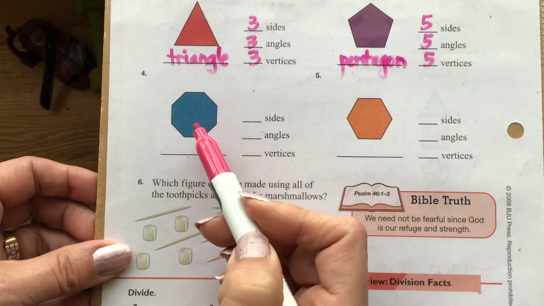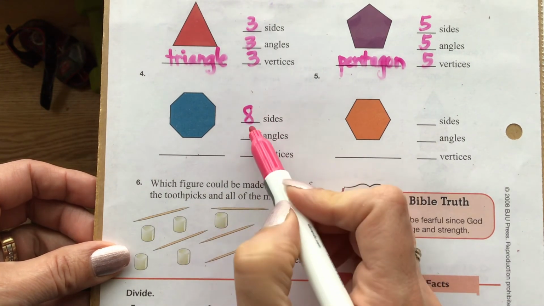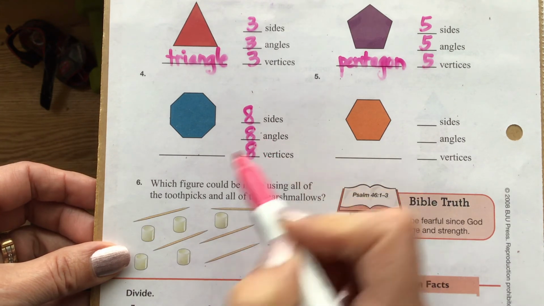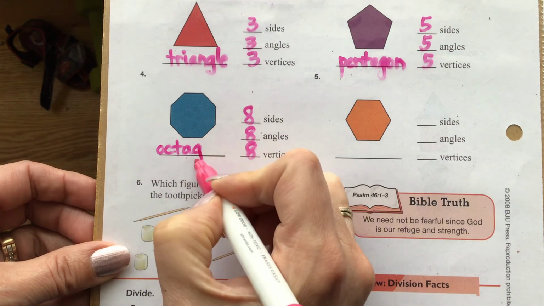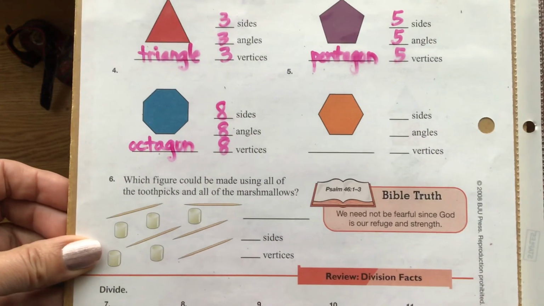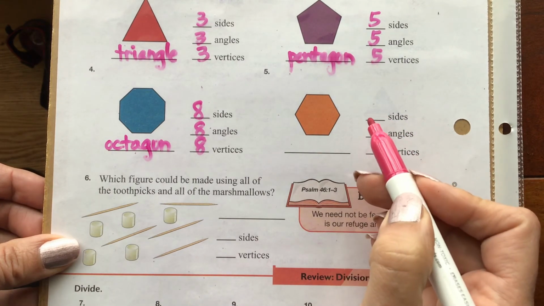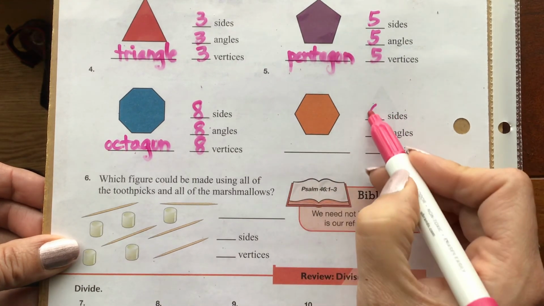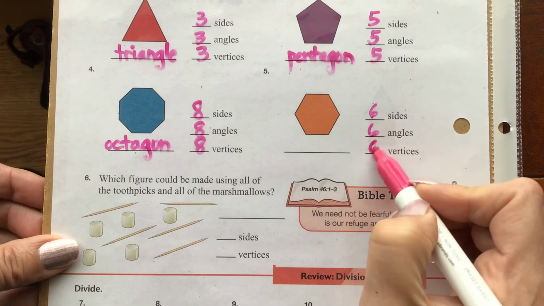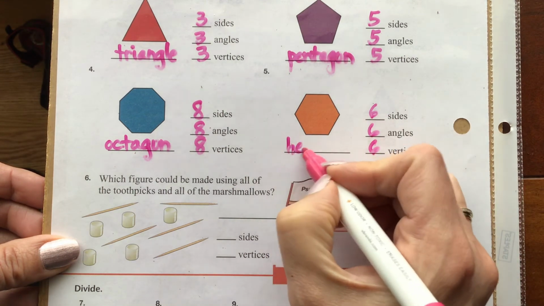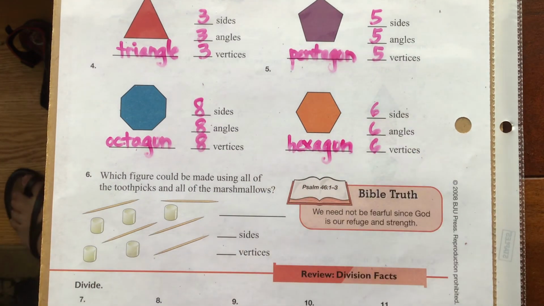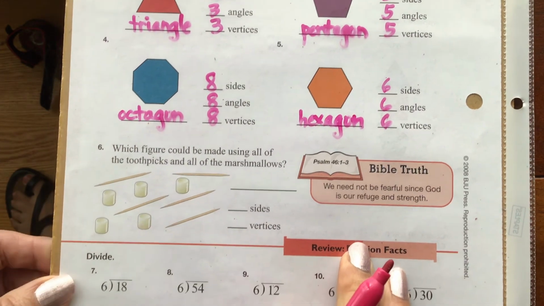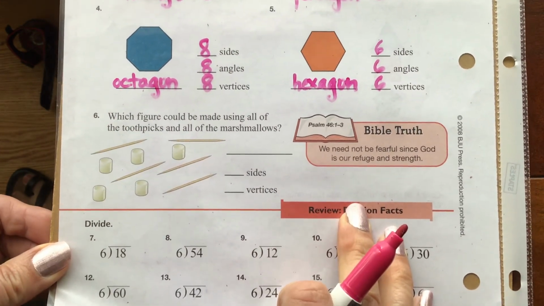Here in our blue shape, we have 8 sides, 8 angles, and 8 vertices. This is called an octagon. Octagon. And the last shape in this section, it has 6 sides, 6 angles, and 6 vertices. We call that a hexagon. Hexagon. Okay, check your answers there. Make sure you spelled them right. That's always just a good habit to be into.